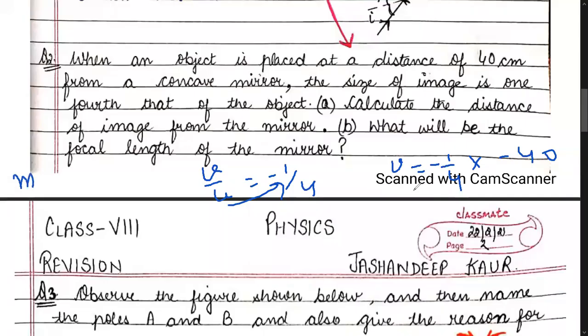Actually the magnification is minus V by U. So put it as minus V by U, and cancel this minus with the minus. But U was minus, so your V comes out to be minus 10 centimeter. Now use the mirror formula and then you can find the value of focal length also. Try this question now further on your own.